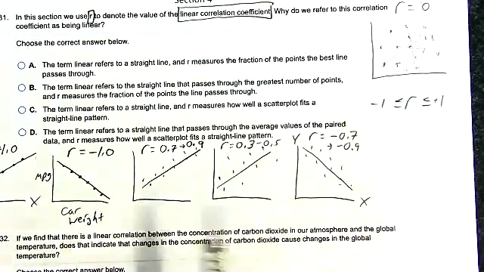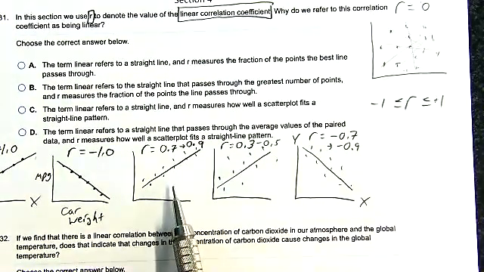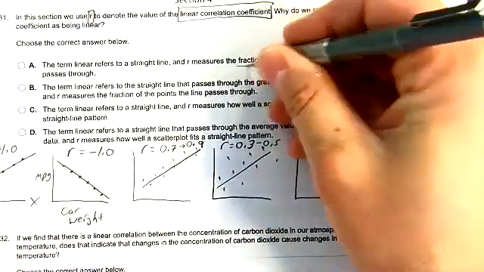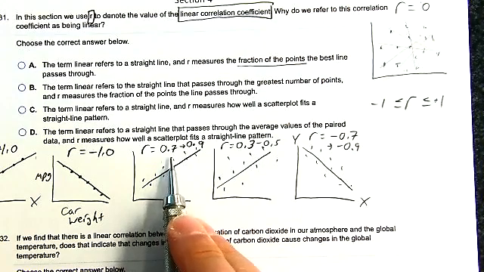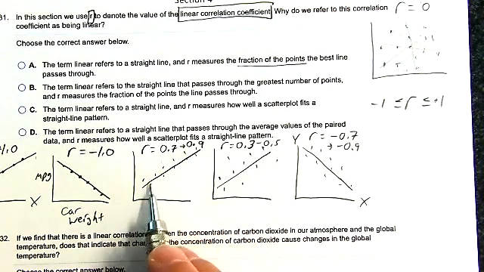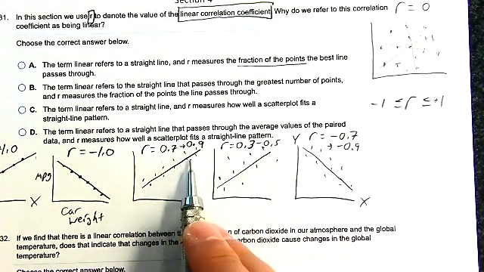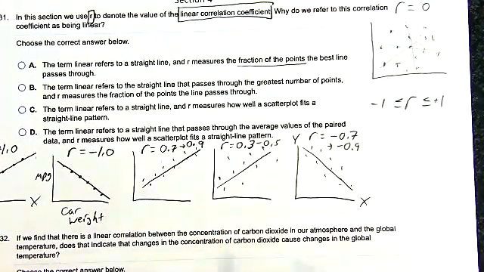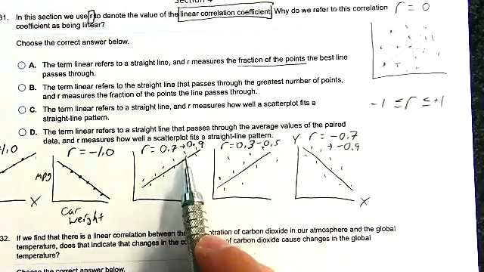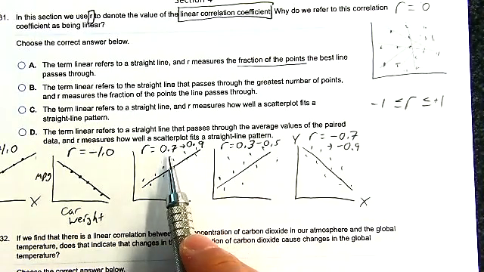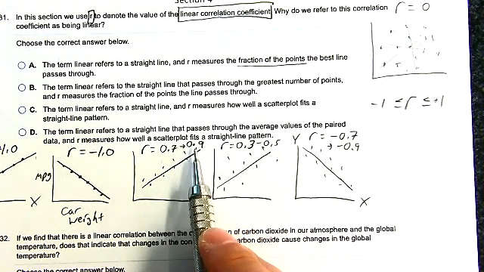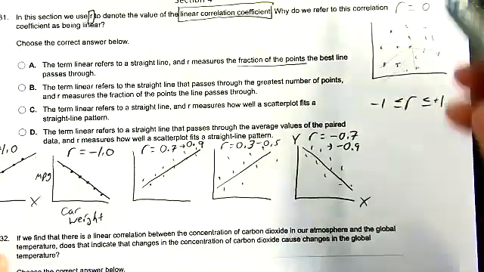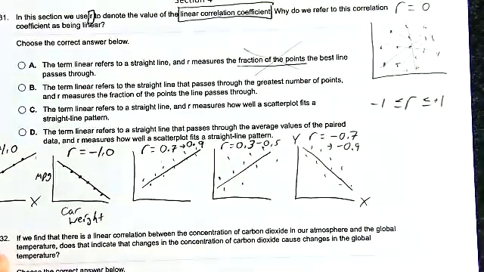So notice on this one, if this was true, fraction of the points, I told you that this line would have an R value of 0.7 to 0.9, but I literally only hit 1 dot, maybe 2, out of like 10 that I drew there. So if I only hit 2 dots out of 10, that's 20%. Well, I'm telling you that this is 70 to 90%. So clearly, it is not the fraction of the points.